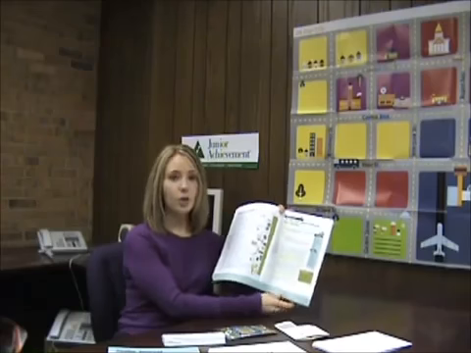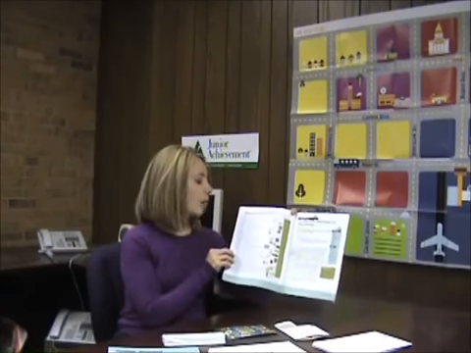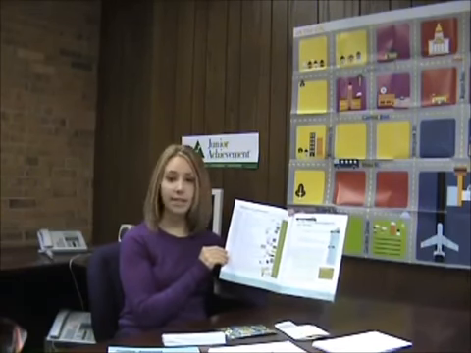We ask that you cross-reference the materials in your kit with this master list. And if you are missing any pieces, please contact the JA office. We do have additional materials to give you if needed.